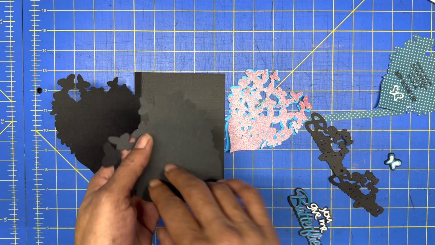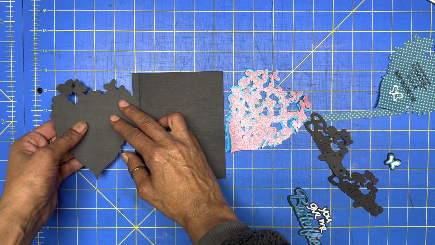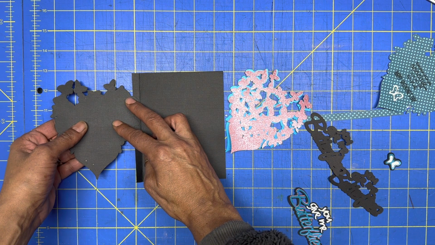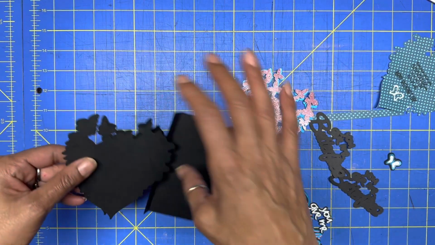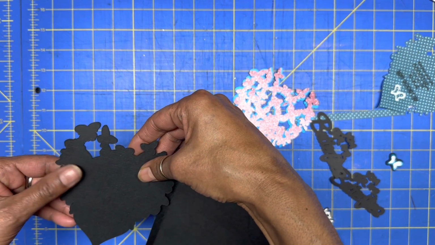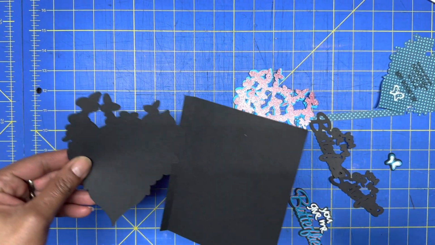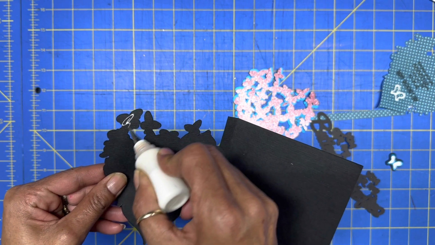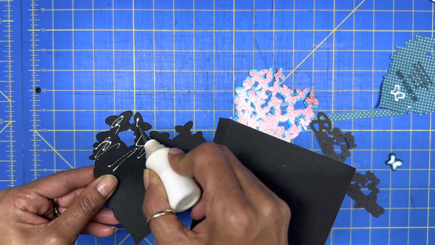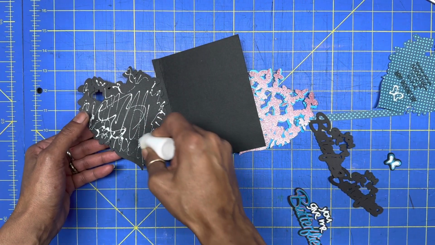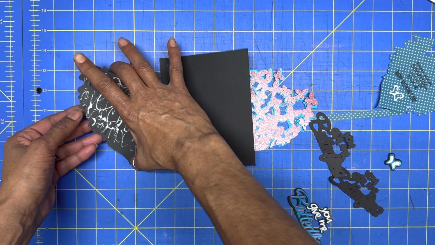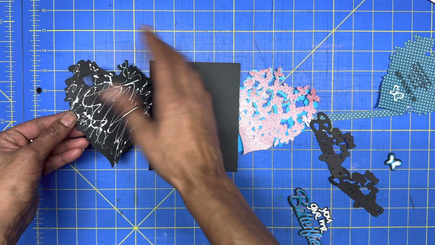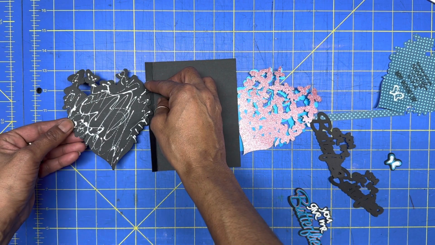I'm going to take my piece and I'm going to line it up with this. So now what I want to do is add glue to the back of this. Okay, and now I just want to make sure that it's all lined up.